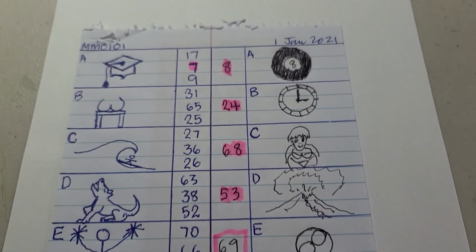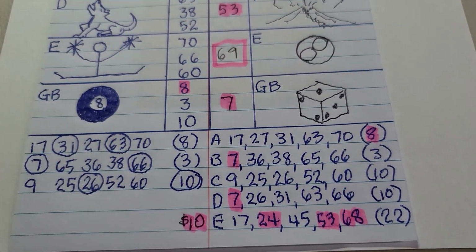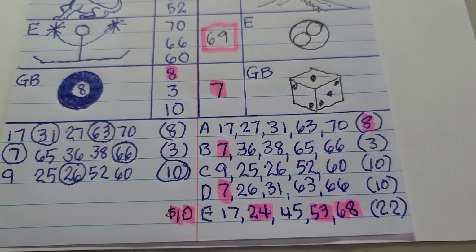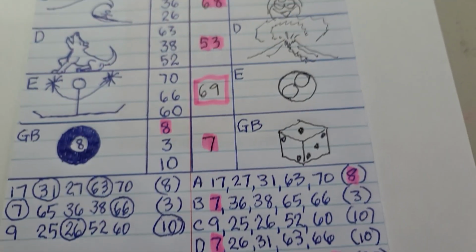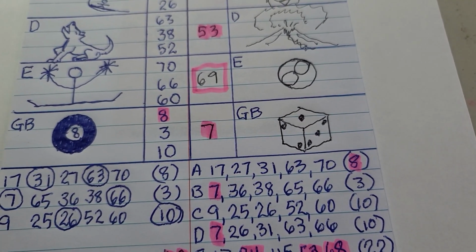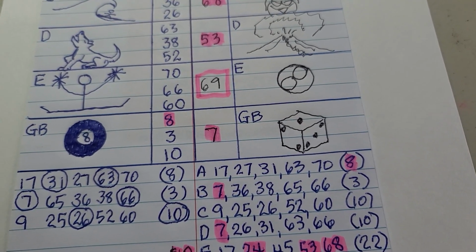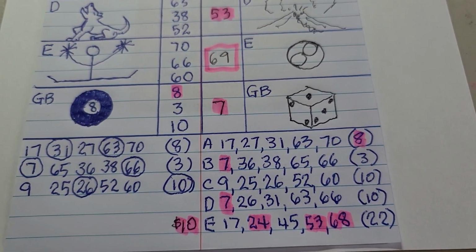In this one, I managed to hit and place three numbers on the same line. Just the pictures themselves, I was able to hit the number 8, which was the bonus ball.